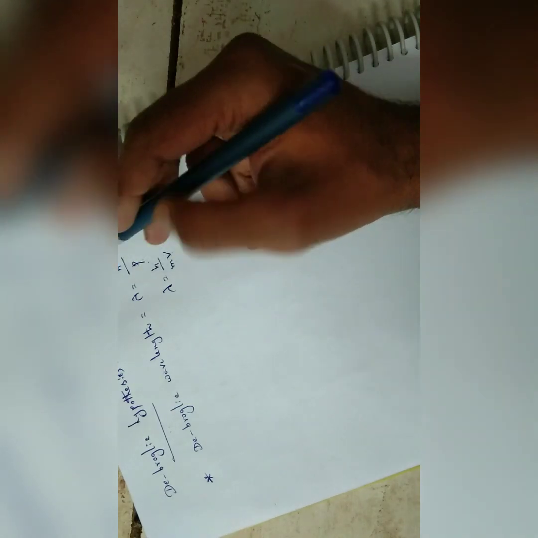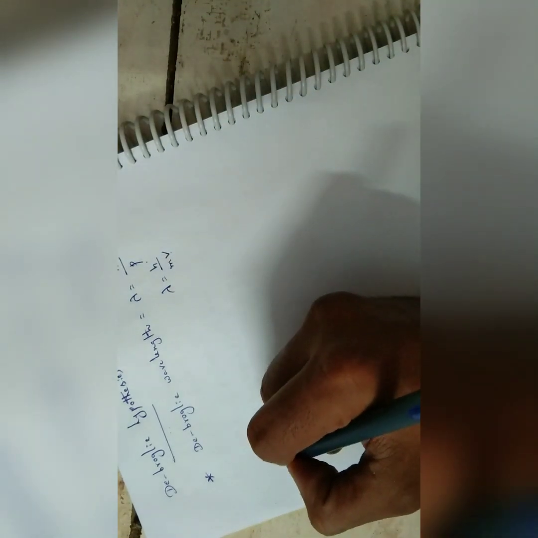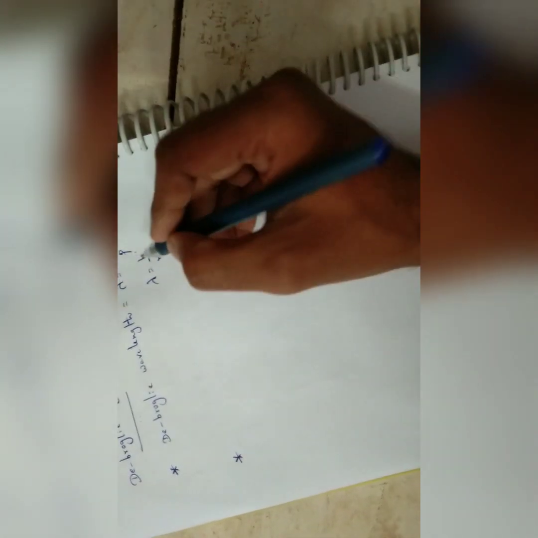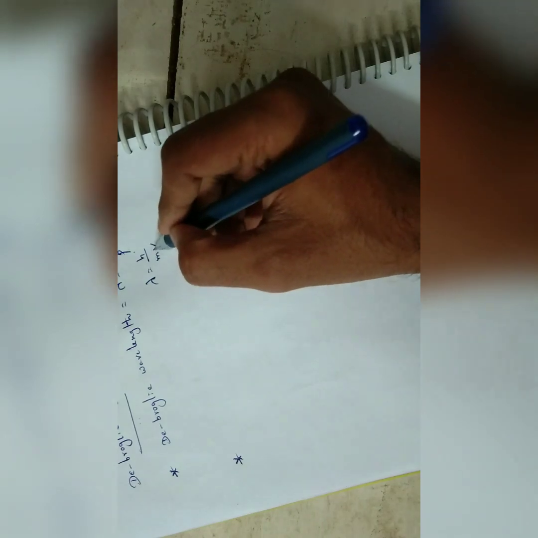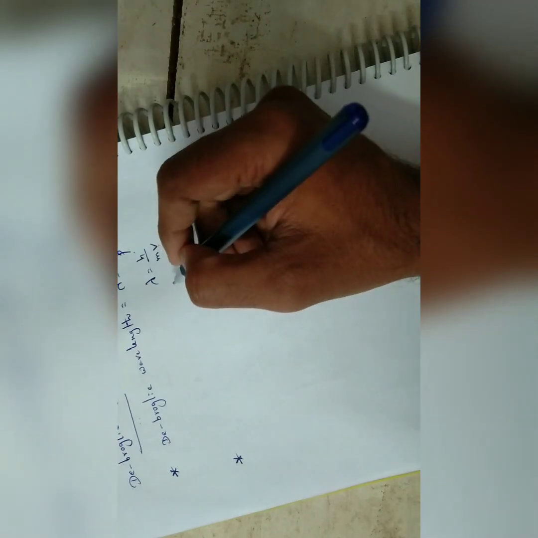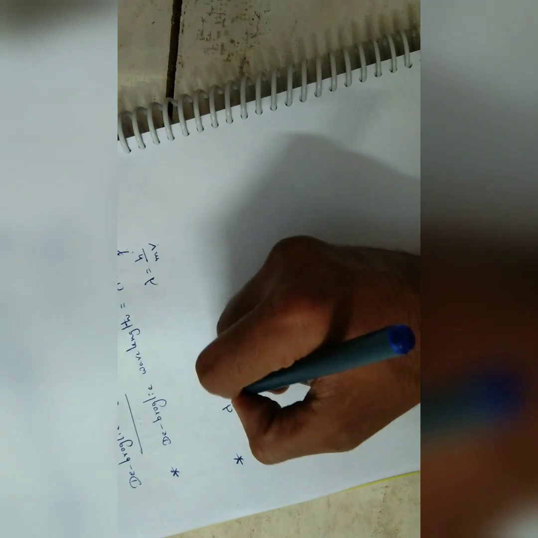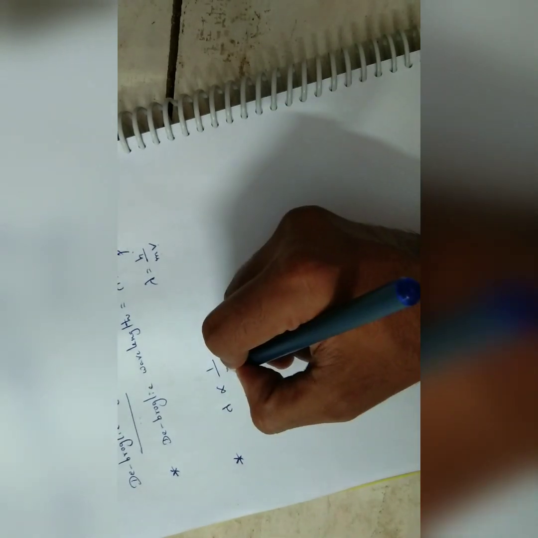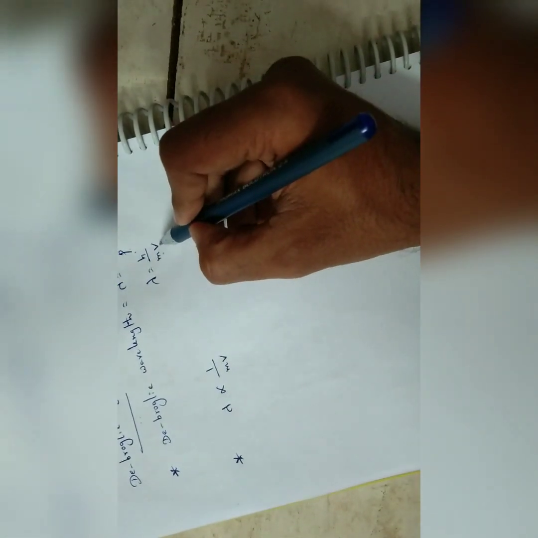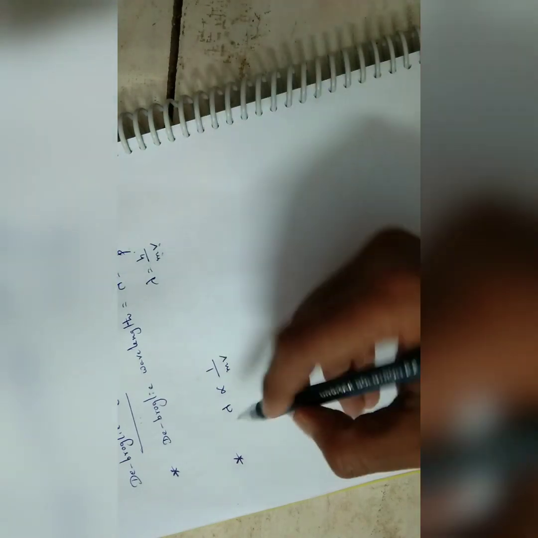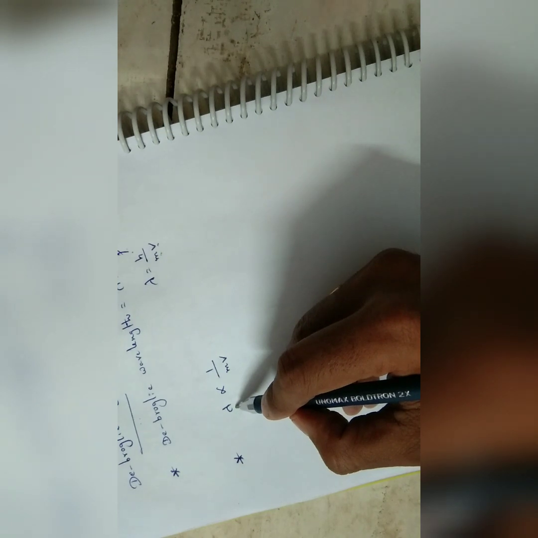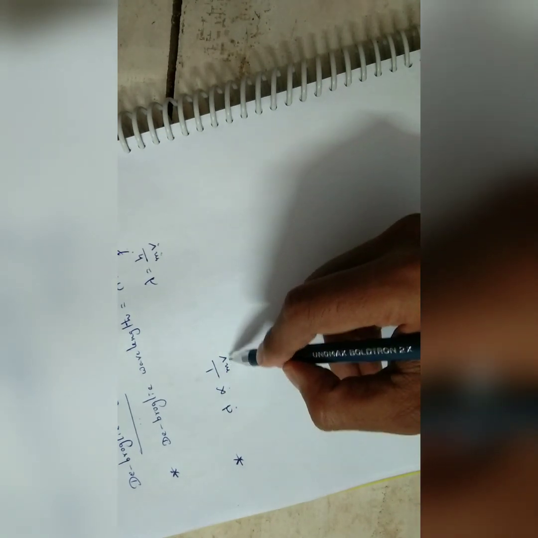Now, a brief glance at the formulas we use in the concept of de Broglie hypothesis. At first, lambda equals h by p, and thereby h by mv. With this, lambda is inversely proportional to mass and velocity, m and v. These two are in the denominator, and that's why the de Broglie wavelength is inversely proportional to mass and velocity.